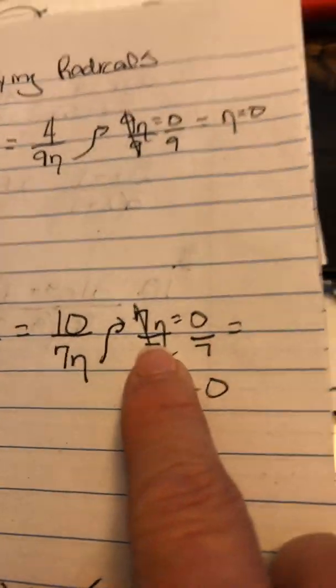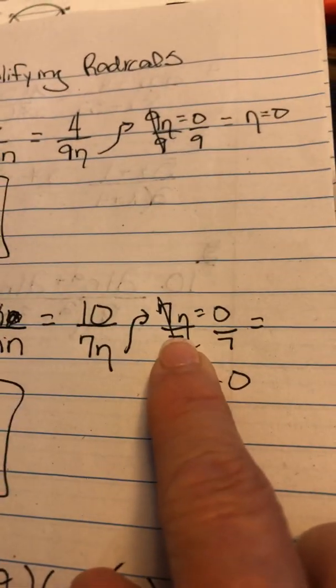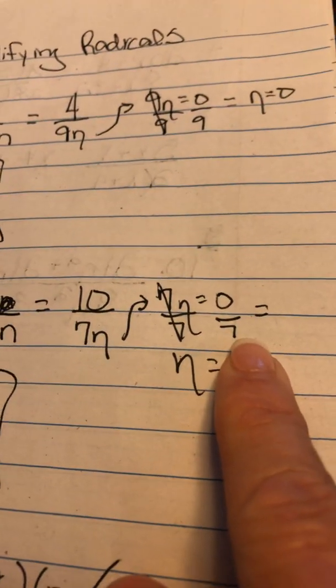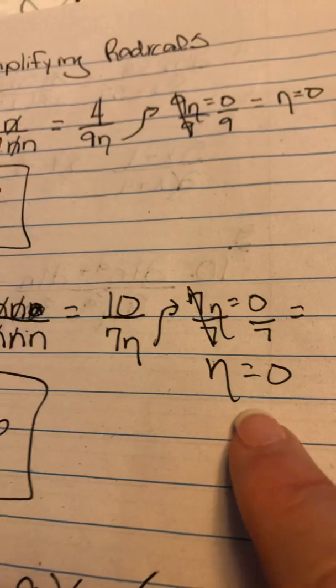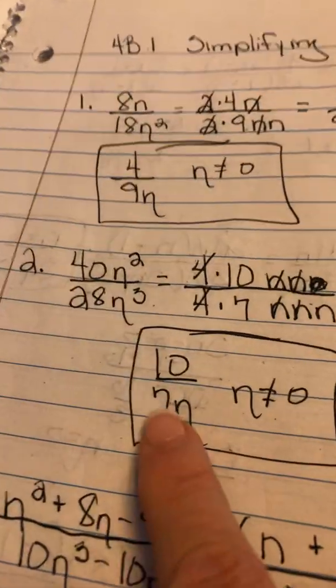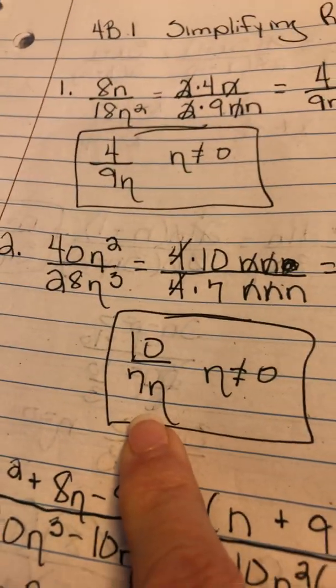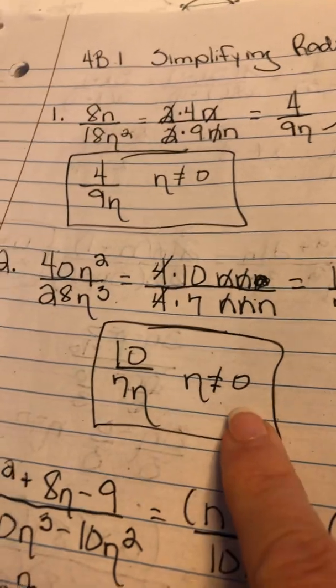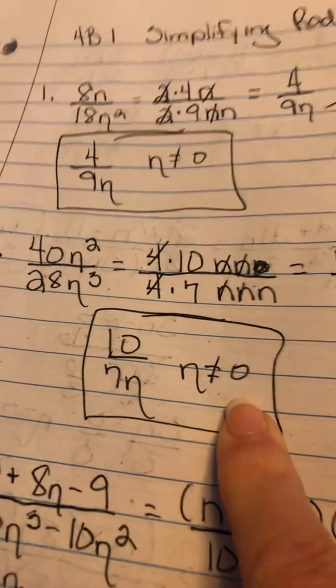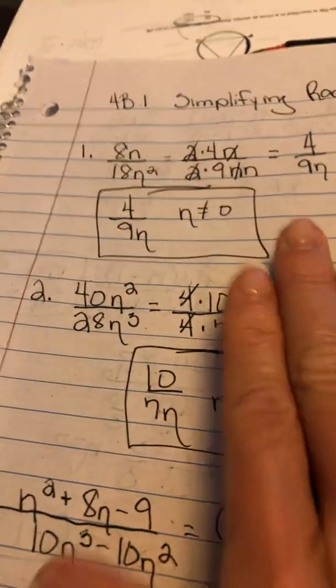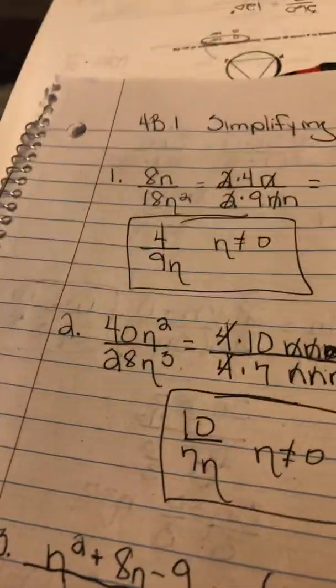So we're going to do that by saying 7n equals 0, divide each side by 7, and 0 divided by 7 is 0. So our answer is going to be 10 over 7n, and n cannot equal 0. Now, these are just simple monomials divided by monomials.